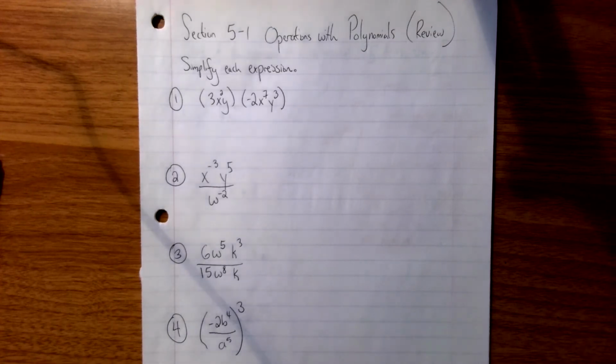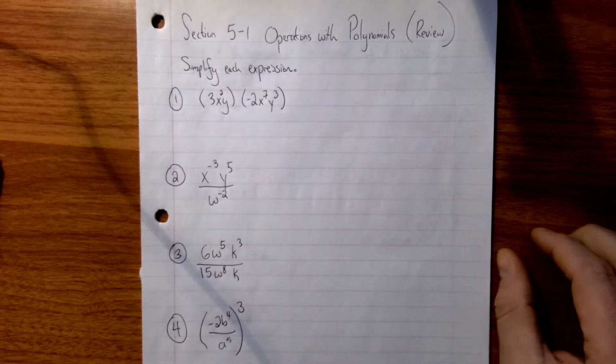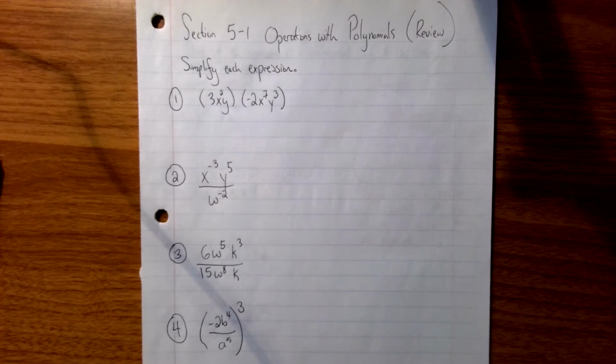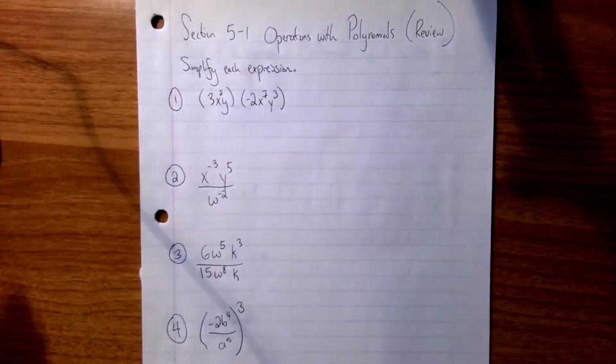What we're going to be looking at today is Section 5.1, Operations with Polynomials. This is a review from when we were still in the school building. And so what we're going to look at first is the properties of exponents. The properties of exponents will be in your notes, or also you can find them at the beginning of the section in the book.